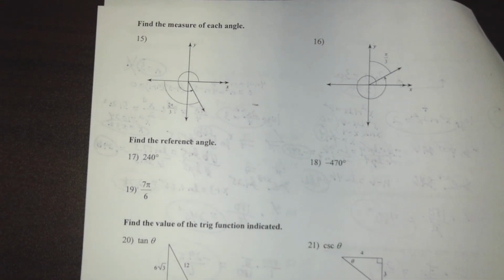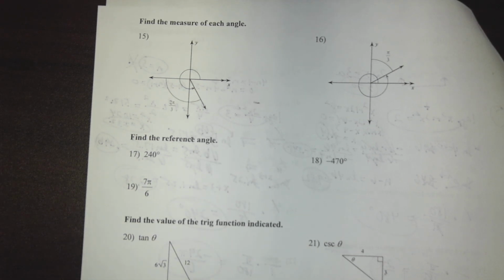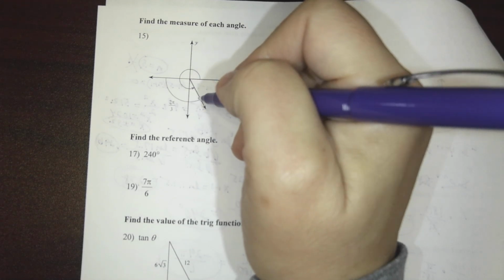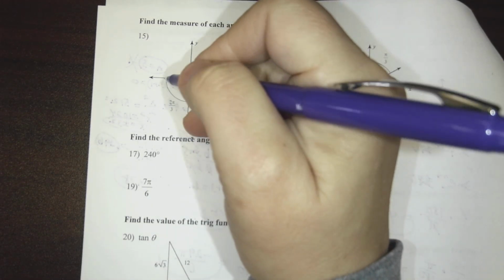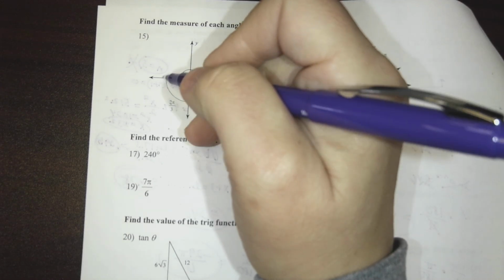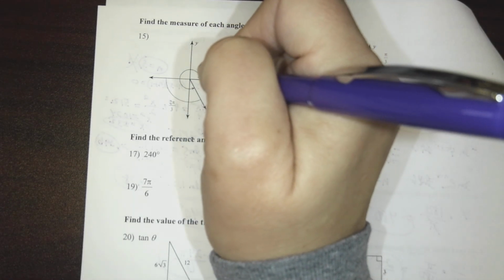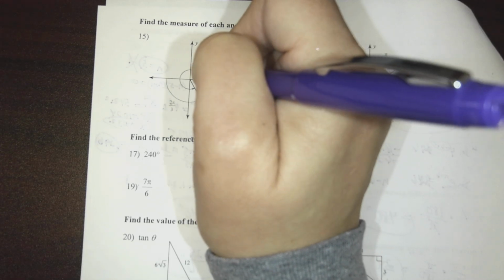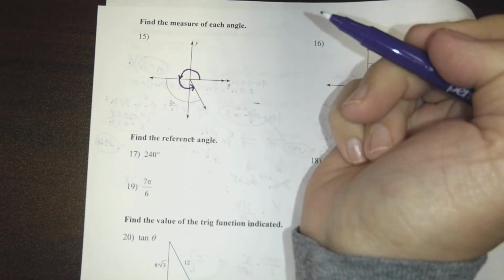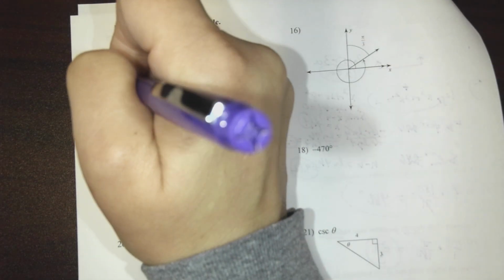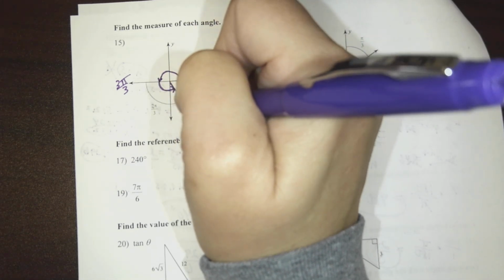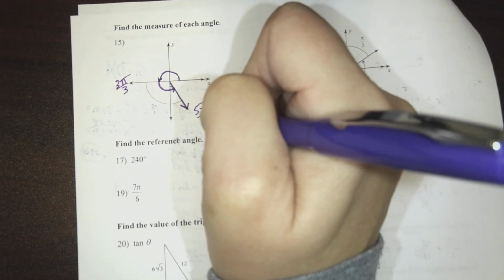Now find the measure of each angle. So if this section is 2 pi over 3, and this way, okay, so we've gone 1 full pi, and then we've gone another 2 pi over 3, it looks like. So this is 3 pi over 3. And then I've gone another 2 pi over 3. Then this position here must be 5 pi over 3.